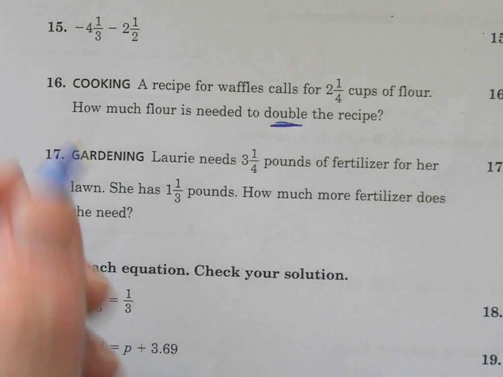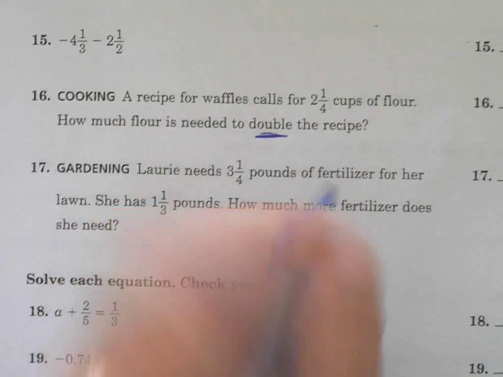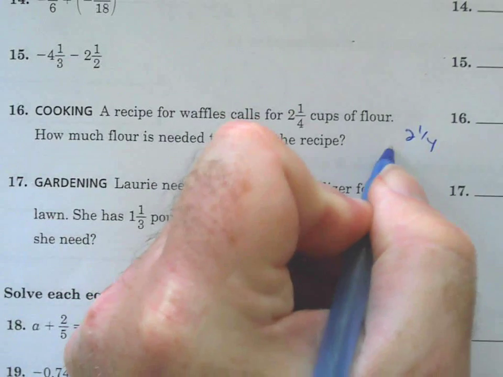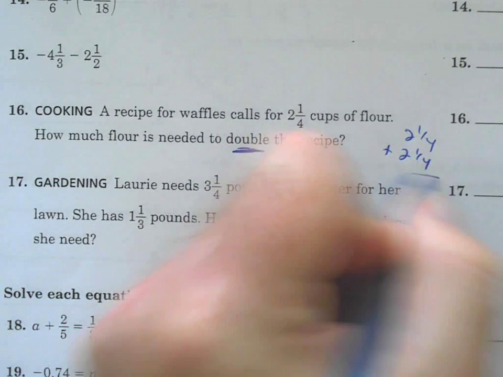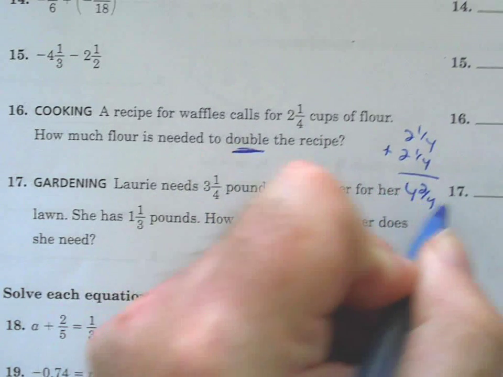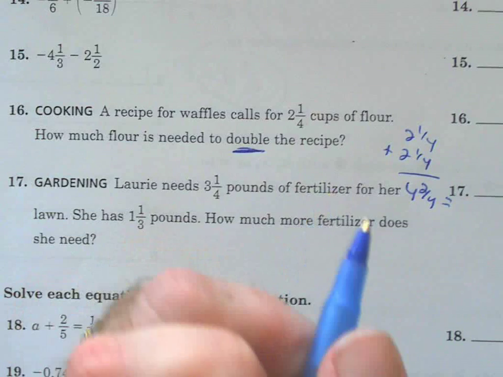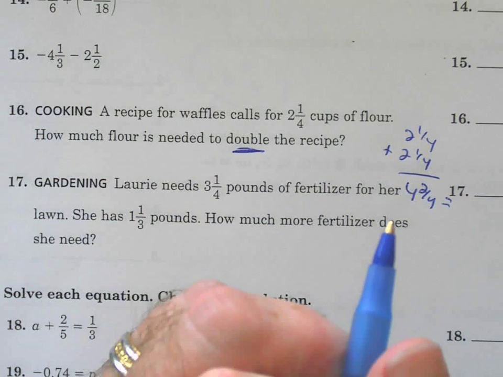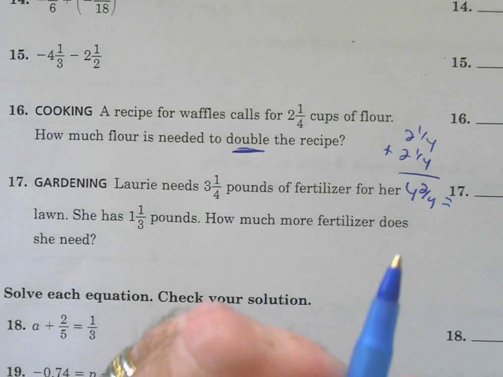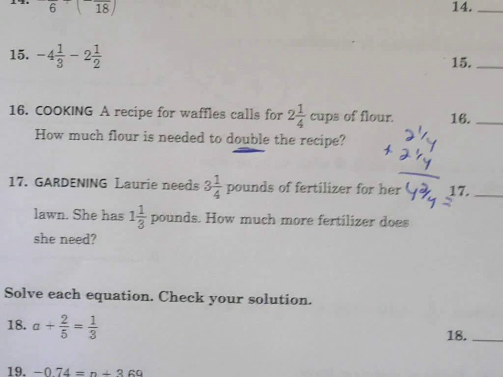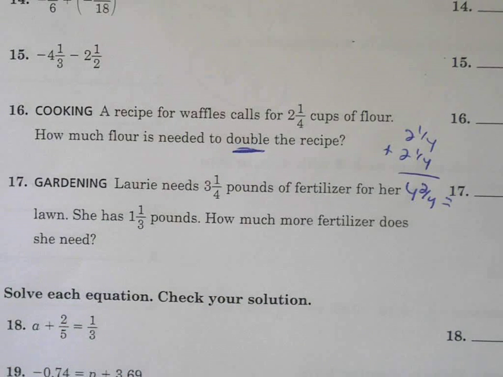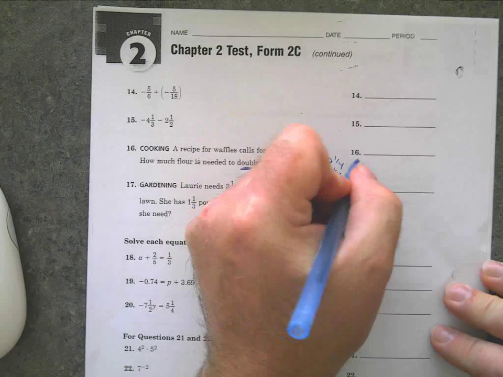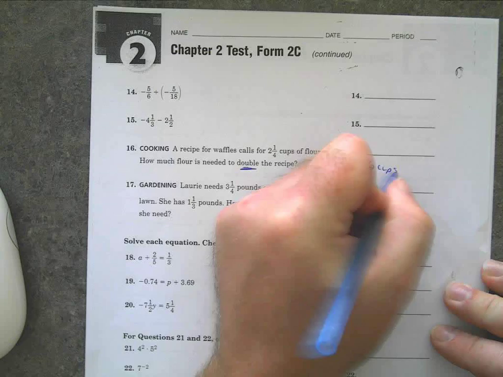So technically speaking, if I really want to do this question the easiest possible way, I would do 2 1/4 plus 2 1/4, and I get 4 2/4. And then you guys are cool enough mathematically, you're going to tell me 2/4 isn't legit. Who wants to tell me what my answer should be? Ding! It should be 4 1/2. 4 1/2 would actually work out a lot better on there. And I'm going to write 4 1/2 cups.